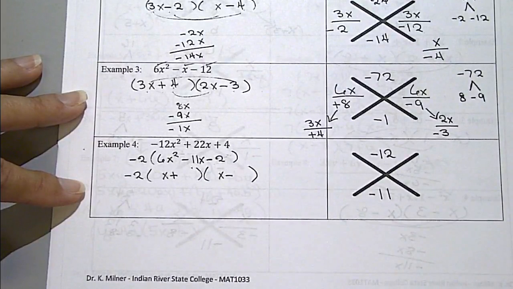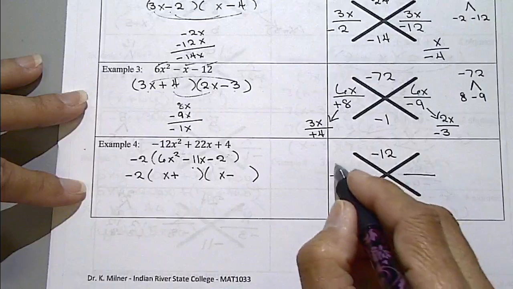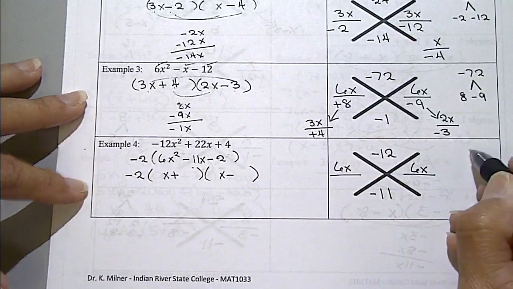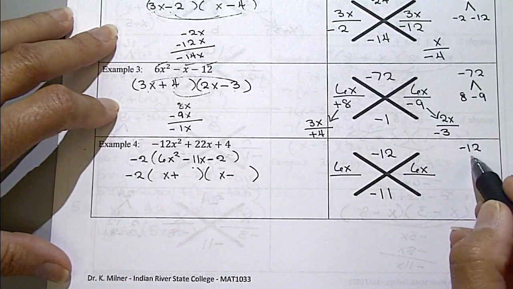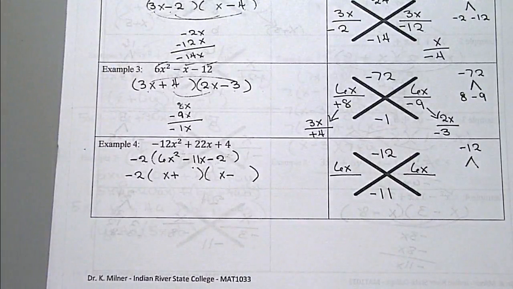Don't forget the signs, okay? The sides, I'm going to put 6x in the top of each of them. And then I'm going to come over here and factor negative 12. I need factors of negative 12 that will combine to give me a negative 11. What did you find? What do you think it is?